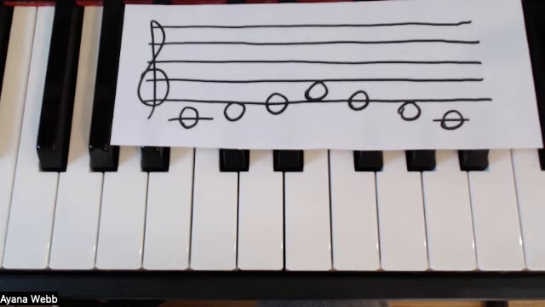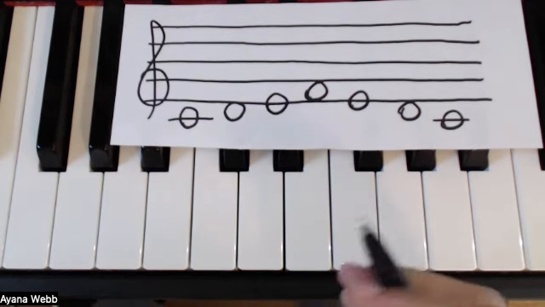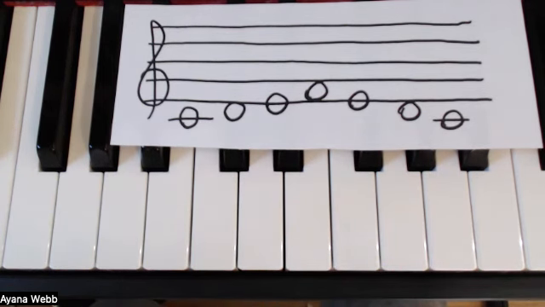So most of you may know about the whole system of Every Good Boy Does Fine, and then for the spaces it's FACE. That's usually good for getting you in the door, but it's not very practical when it comes to reading sheet music on the fly. So I'm going to show you a bit of a different system that you can use to help you sight read a lot faster. And you can use this for any level of reading sheet music.